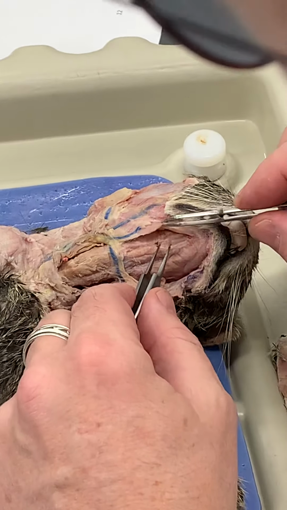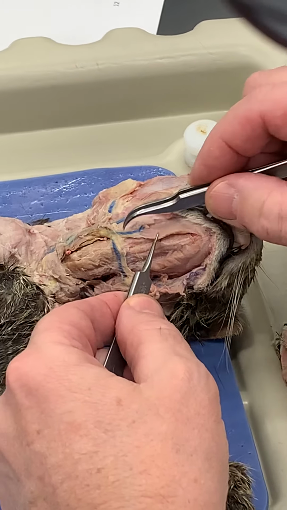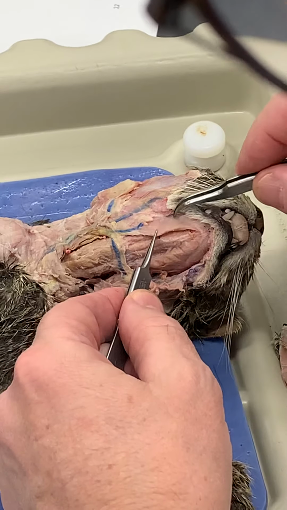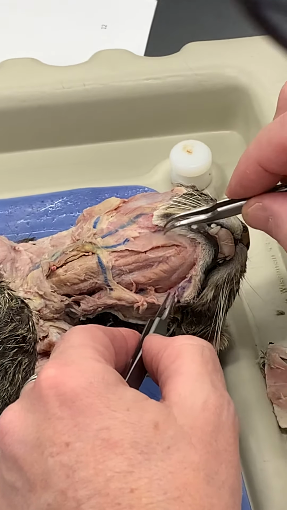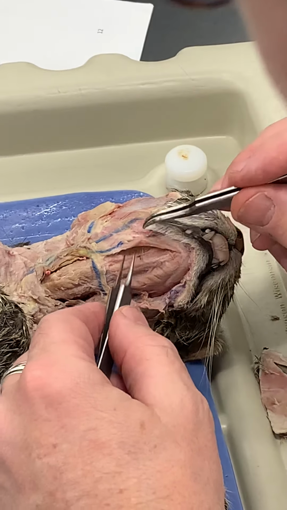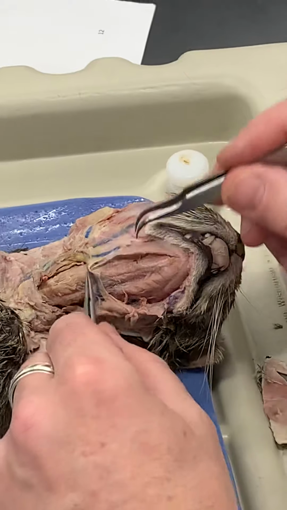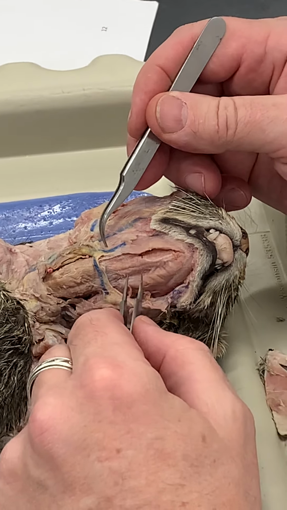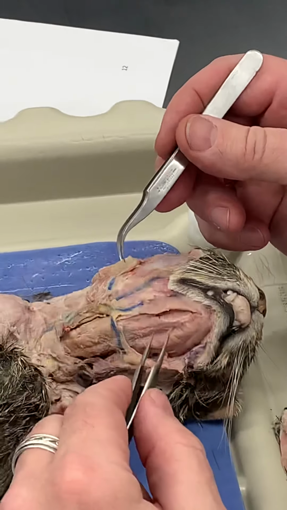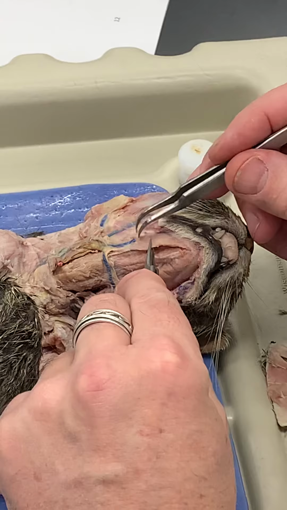But if you can separate these, you'll see one muscle has longitudinal fibers that insert onto the ventral rim of the mandible, or dentaries. And that muscle, you can't see it here yet, but it goes back to about the hyoid and then goes up to the base of the skull. This muscle right here. And this is the digastric.